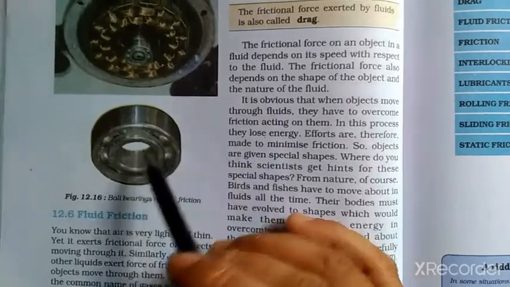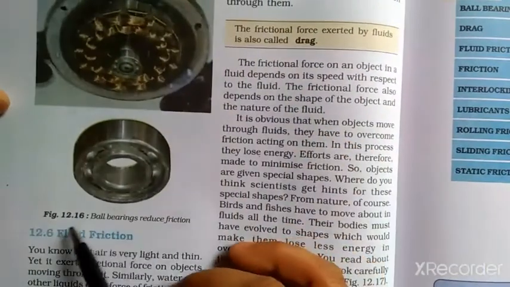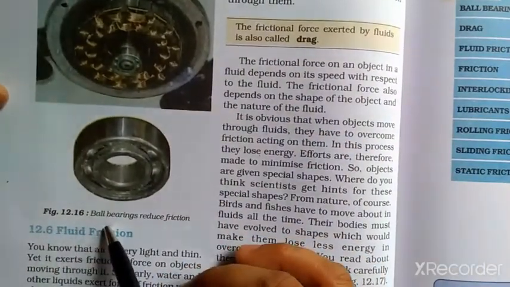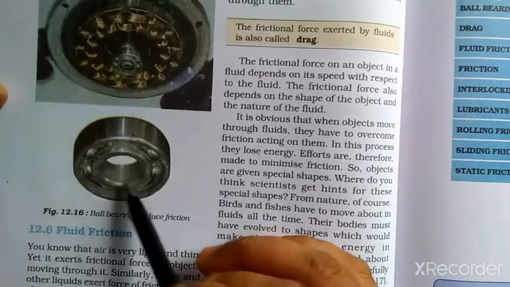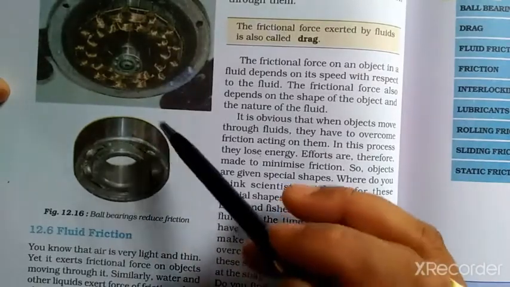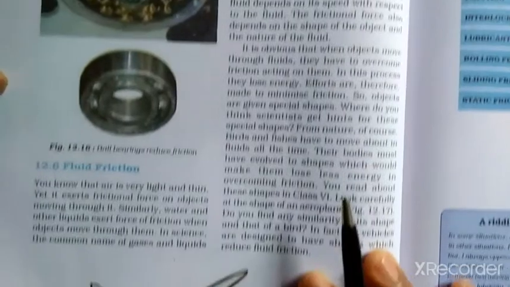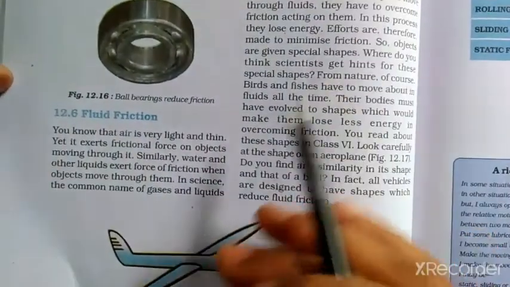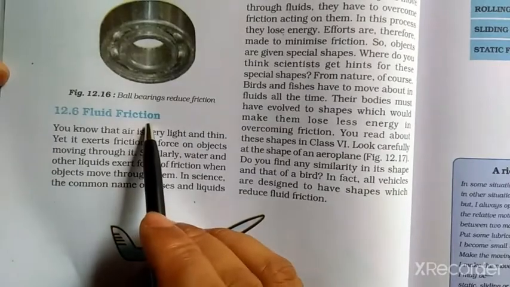This is the structure of ball bearings. In figure 12.16, ball bearings reduce friction. Why do we use these ball bearings in automobile vehicles? Because it reduces friction. Fluid friction, let's see. There is one more friction that is called fluid friction.